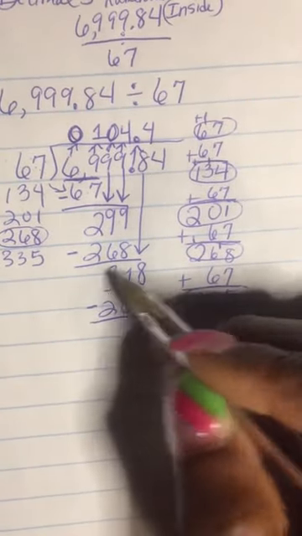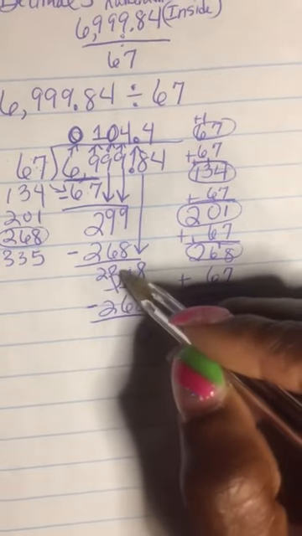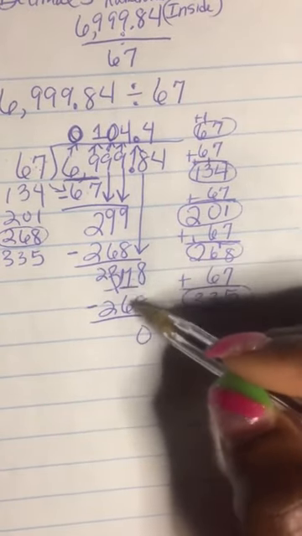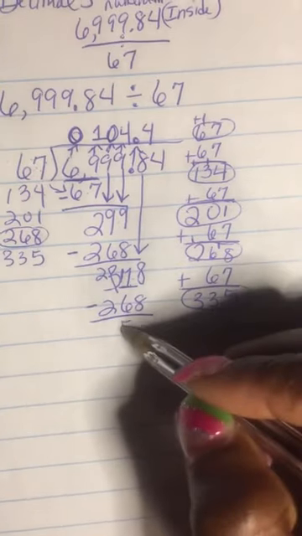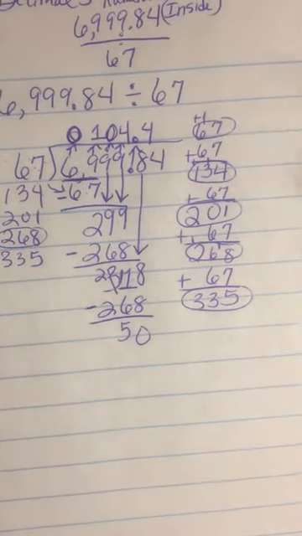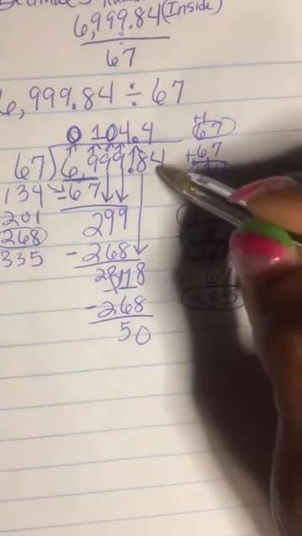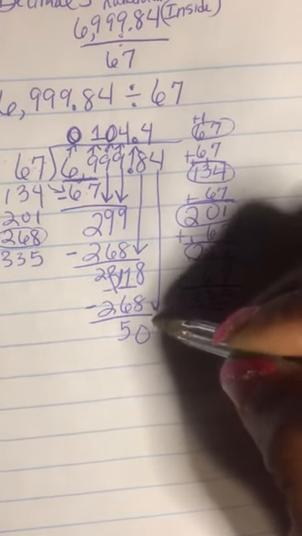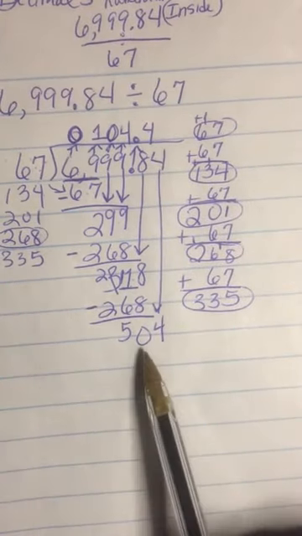I can't take 6 away from 1, so I borrow 1 from the 3. Put that 1 right in front of it, make that 11. 6, 7, 8, 9, 10, 11. 5. Now I subtracted, now I'm going to bring down. So I'm looking for a multiple that's closest to 504.